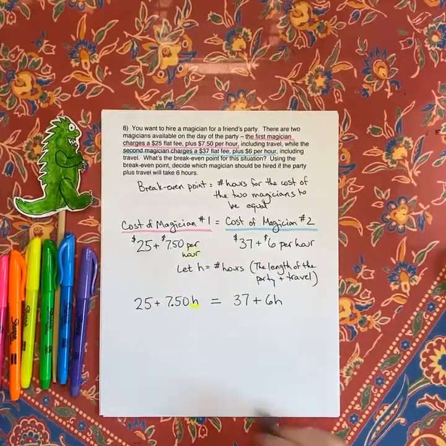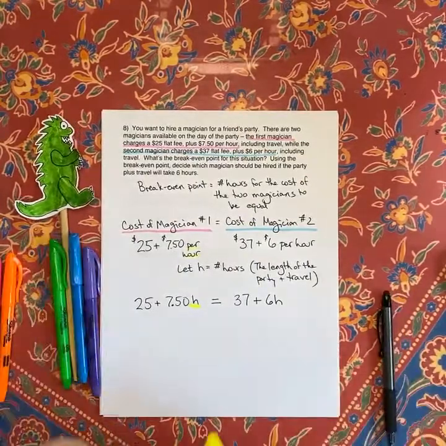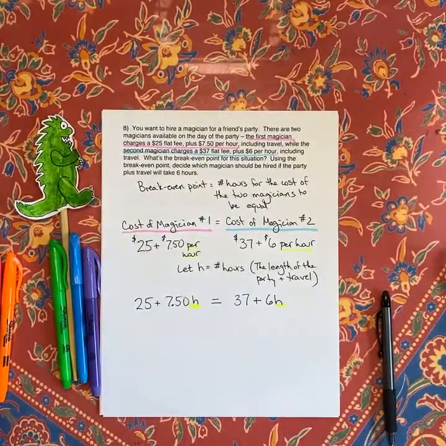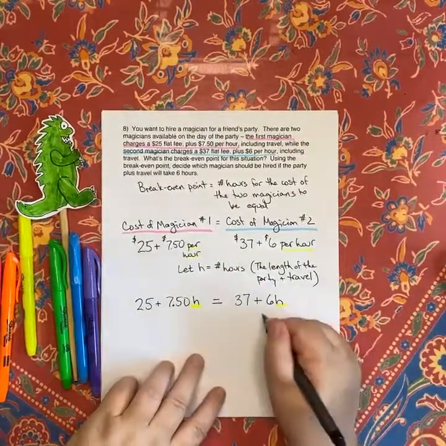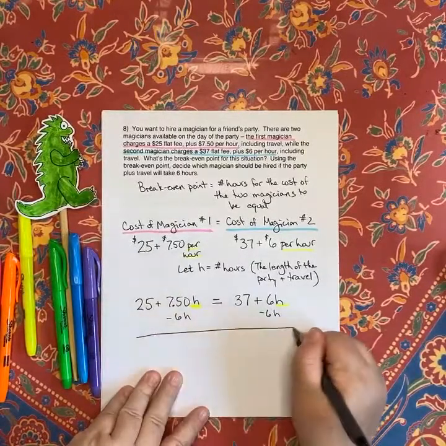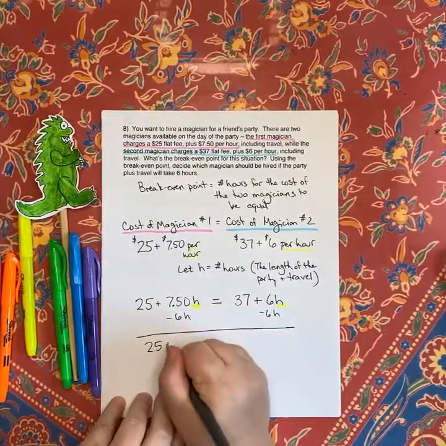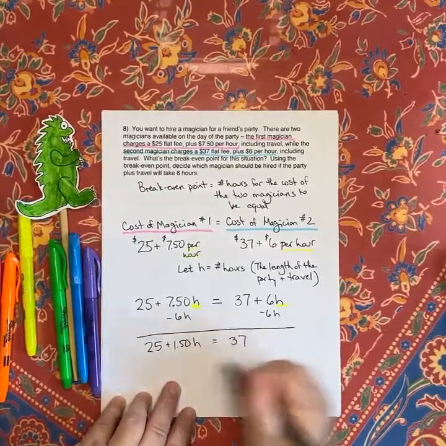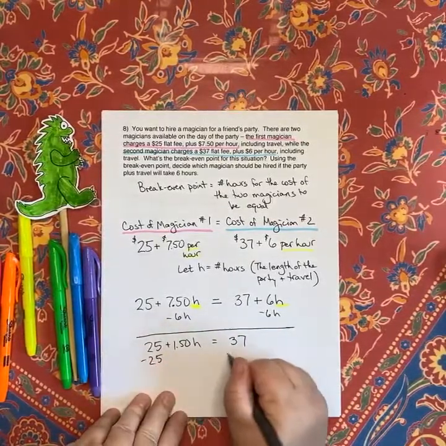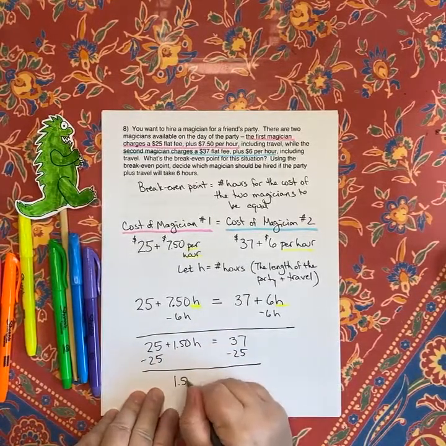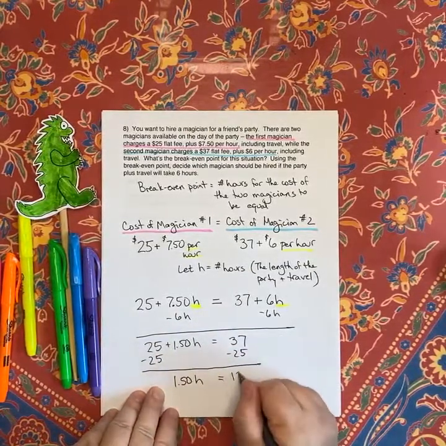Okay. Once I've got this going, oh, let me do this over here. Per hour means the h. There we go. Parallel structure and all that. Subtract 6h from both sides. I get 25 plus 1.50h equals 37. Subtract 25 from both sides. And I get 1.50h equals 12.